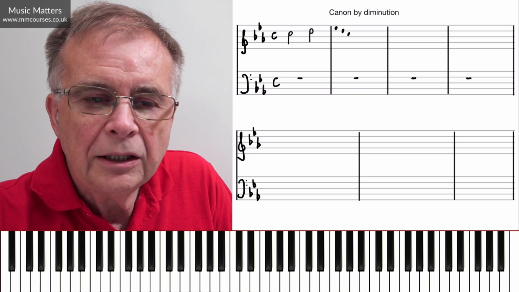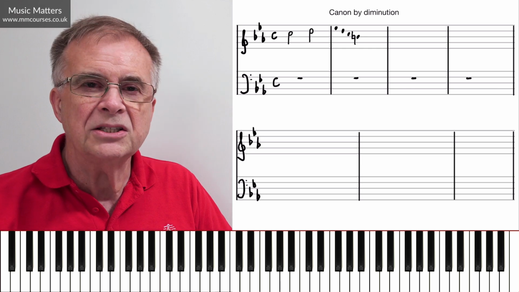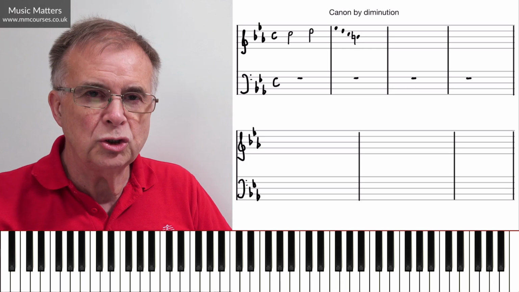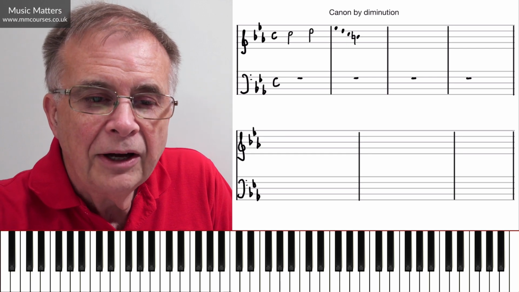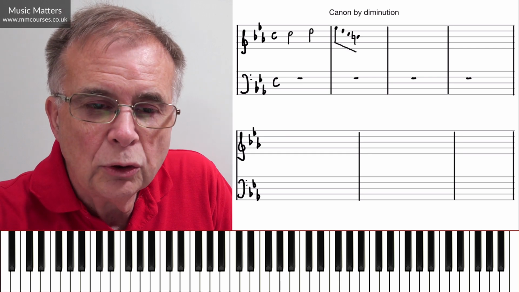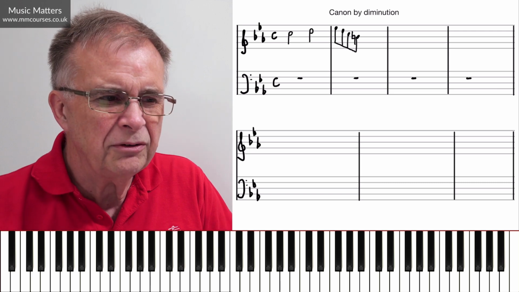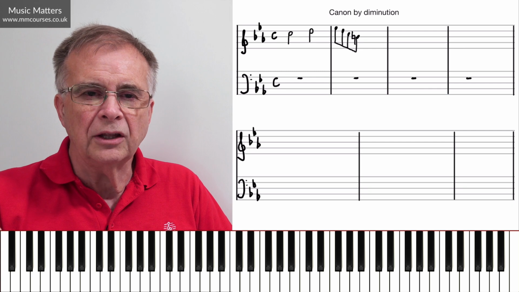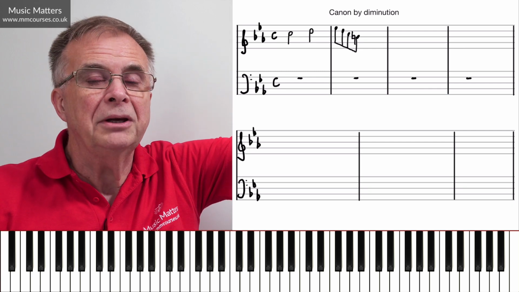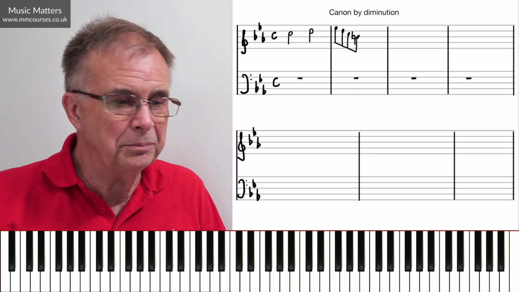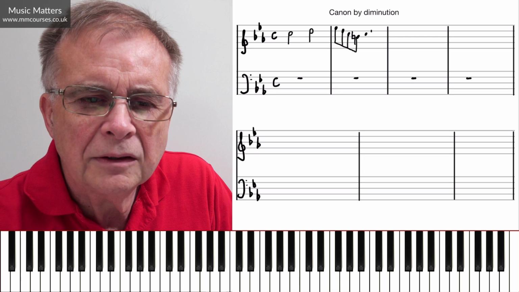One thing I've got to think about as I get busy is the fact that if I'm going to write this in a second part in diminution, and the notes are going to be halved in value, if I've got too many short notes, they're going to get very short. So I'm going to avoid writing 16th notes or semiquavers because they're going to become demi-semiquavers or 32nd notes. That's going to be a bit crazy, isn't it? So it's worth bearing that in mind.